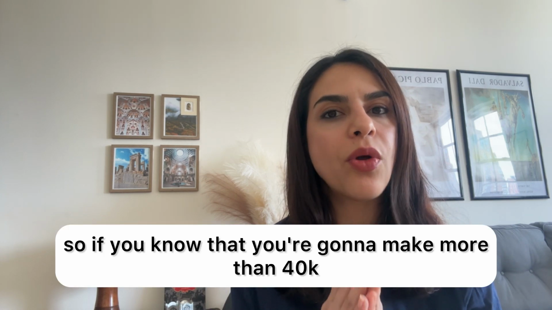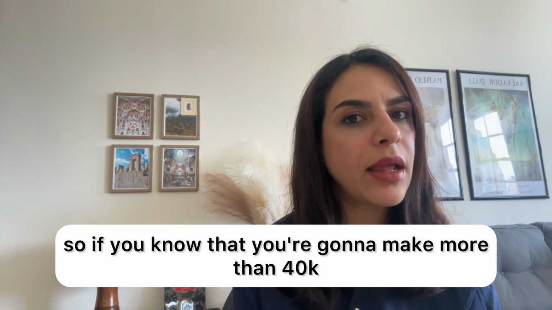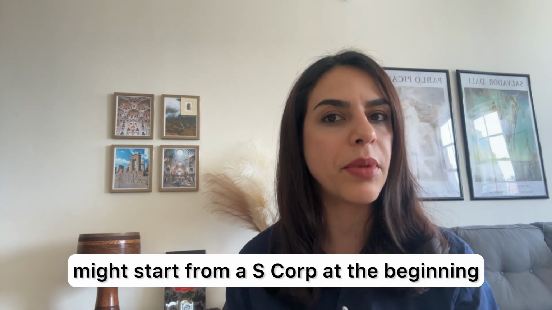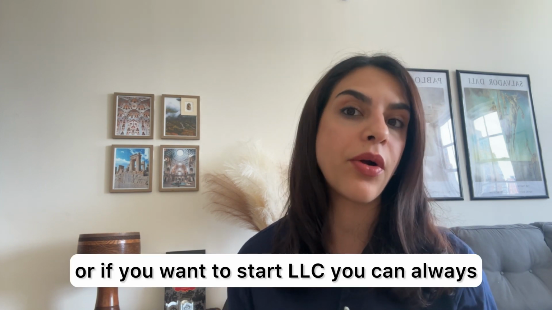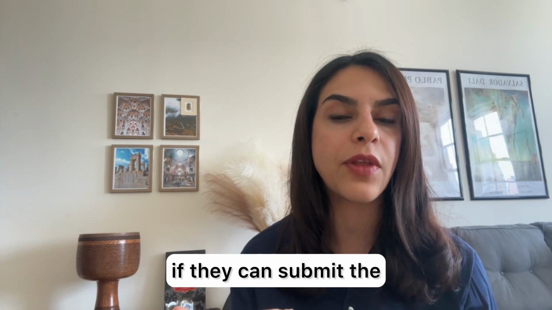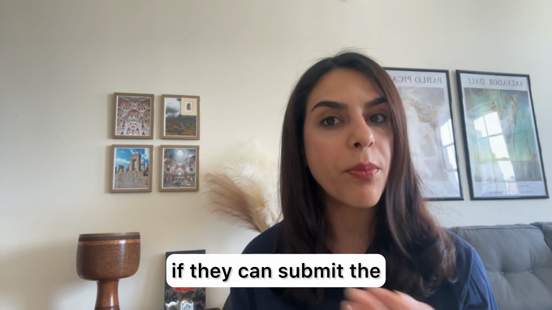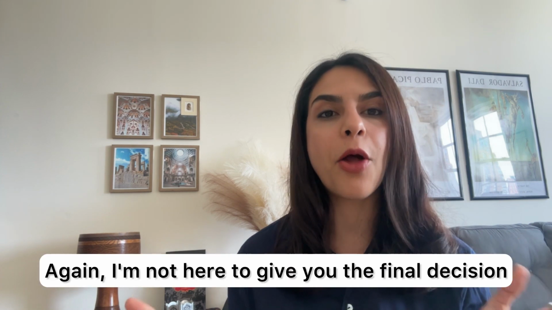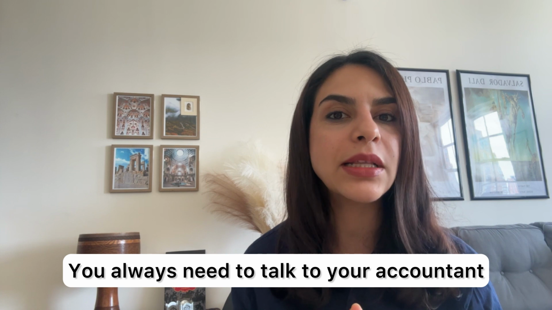So if you know that you're going to make more than 40K, and if you have all of the requirements, you might start with an S Corp at the beginning. Or if you want to start an LLC, you can always consult with your accountant to see if they can submit the form to be treated as an S Corp. Again, I'm not here to give you the final decision. You always need to talk to your accountant.